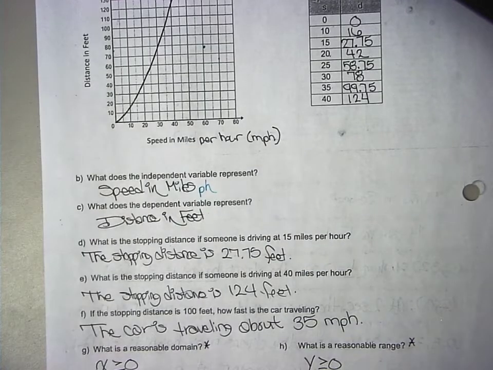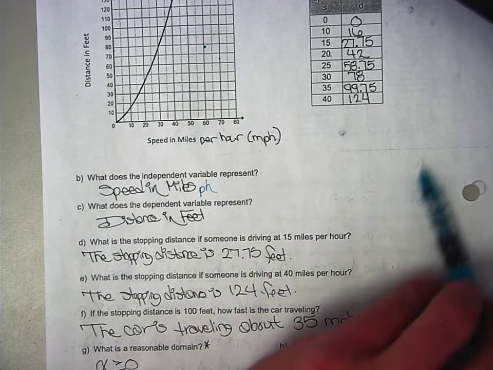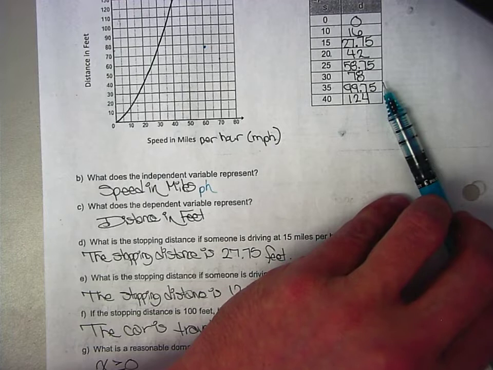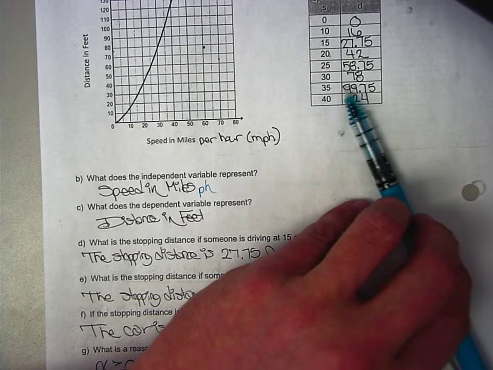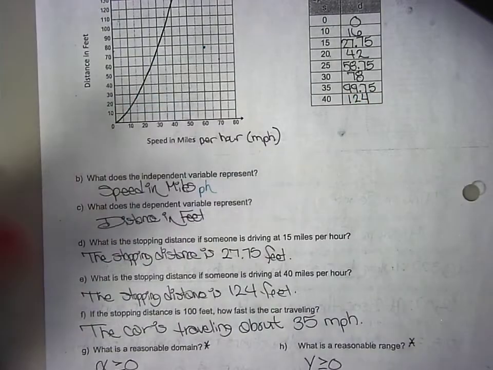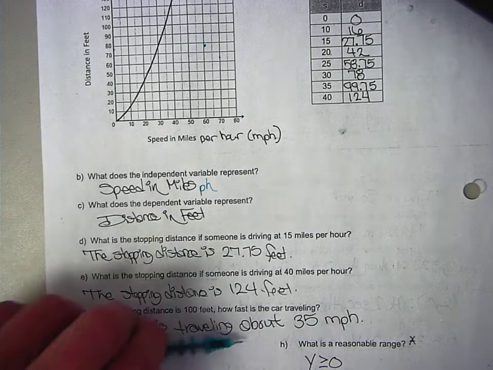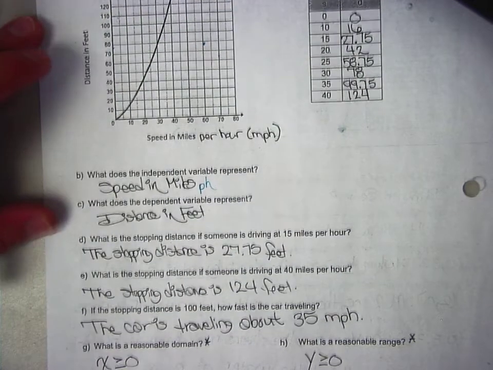Part F, if the stopping distance is 100 feet, how fast is the car traveling? So we have to work backwards. I don't have an exact value for 100, but I can get pretty darn close right here. So I went ahead and approximated. 99.75 is the stopping distance, and that occurs at about 35 miles per hour. So I said when the car is traveling about 35 miles per hour, because it's an approximation, it's not the exact amount.